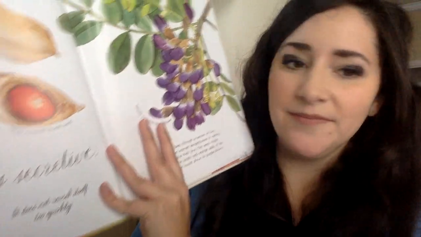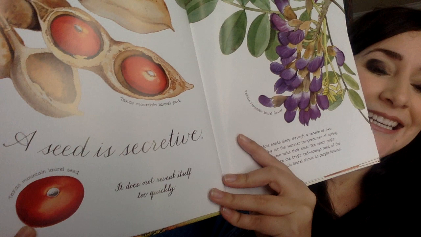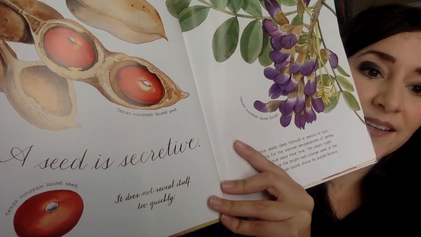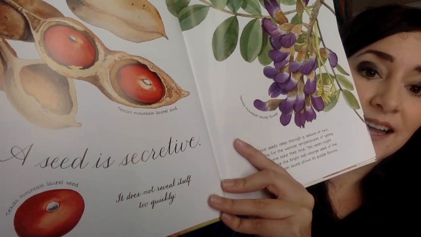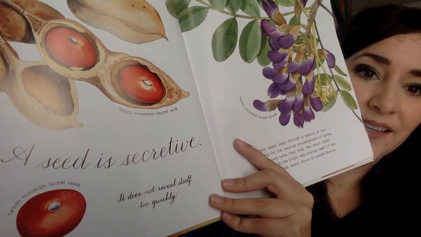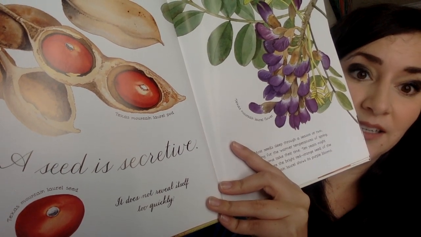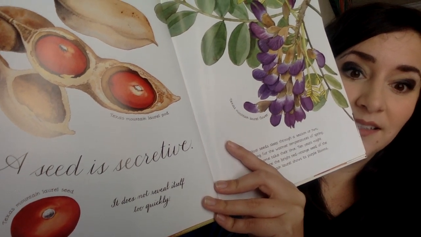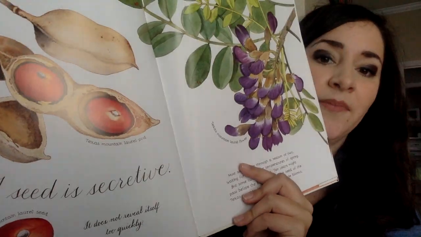Okay. I want to make sure you can see the page as I read. A seed is secretive. Texas mountain laurel pod. Texas mountain laurel seed. It does not reveal itself too quickly. Oh my gosh, think about what you just noticed by that information we got. It shows us the seed and the pod that it's in. It does not reveal itself too quickly.